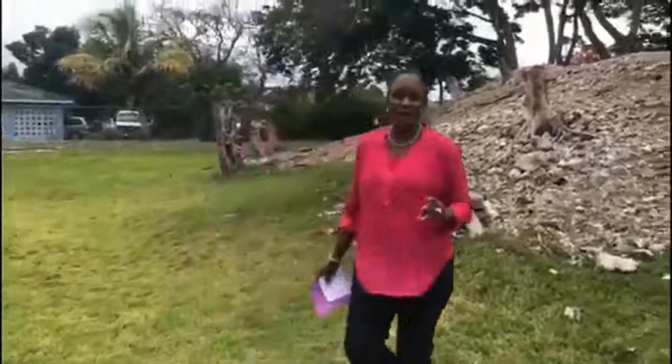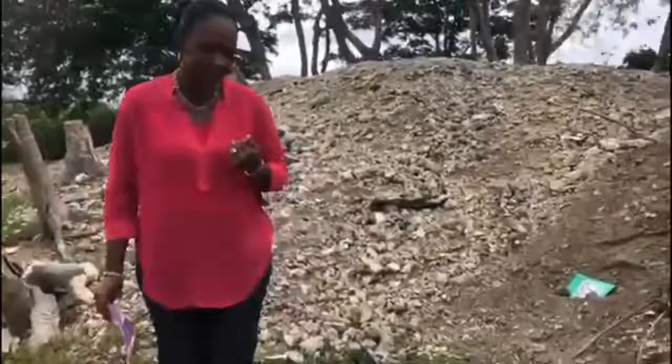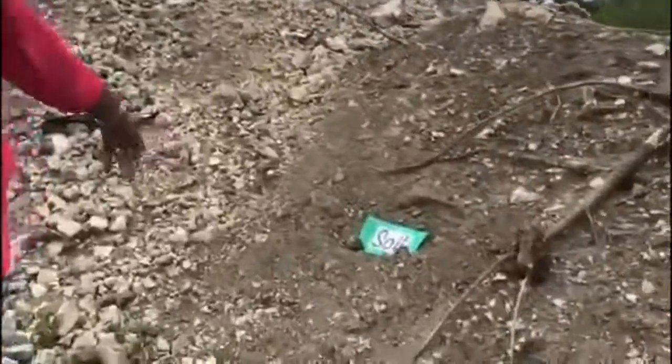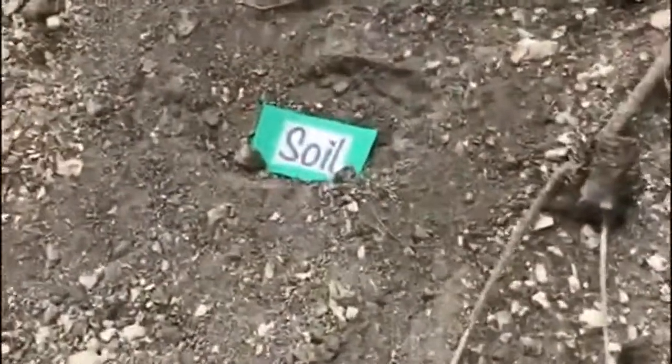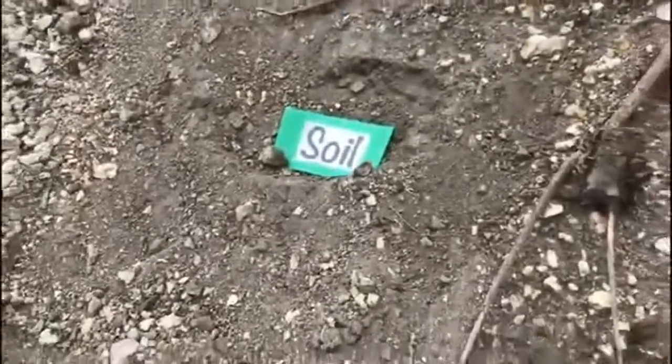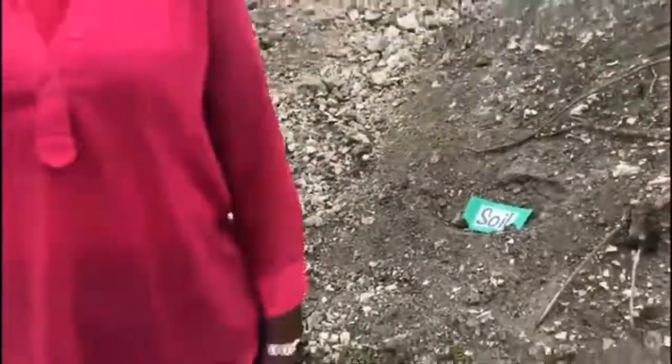This is something that plants need in order to grow, and you will find it on the ground. Get that? Let's see if you got it. Correct. It is soil. Very good, boys and girls. So here's another.